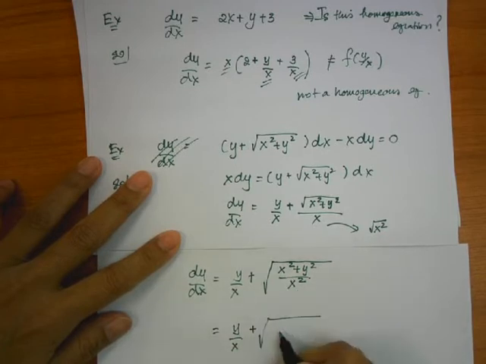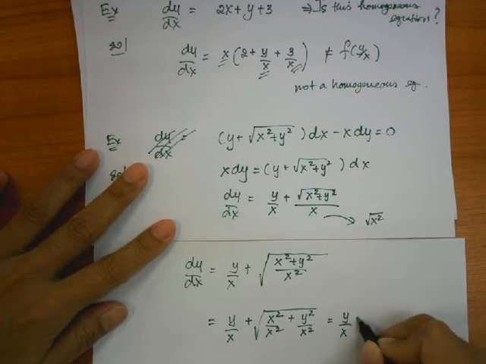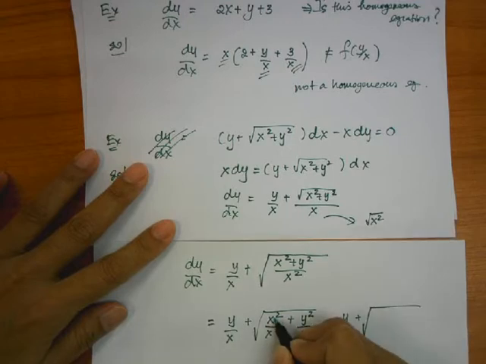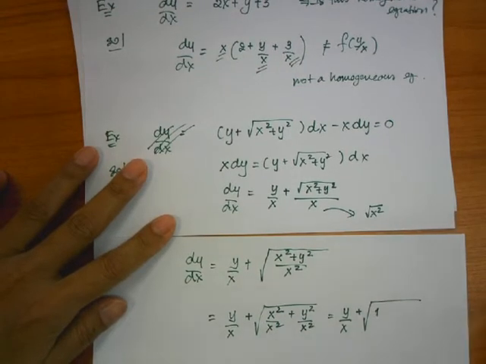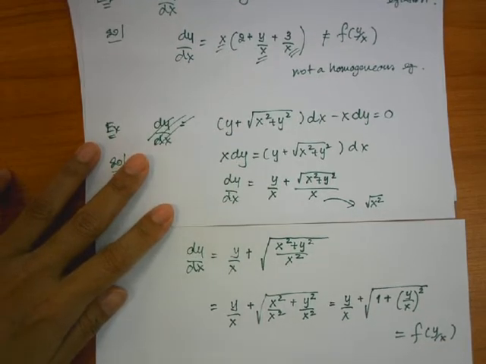So this one I would get x squared divided by x squared plus y squared divided by x squared, which is equal to y over x plus square root of 1 plus y over x squared. It is a function of y over x. So this equation is a homogeneous equation.